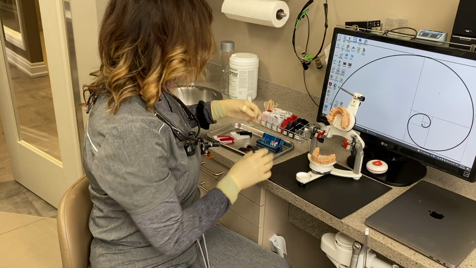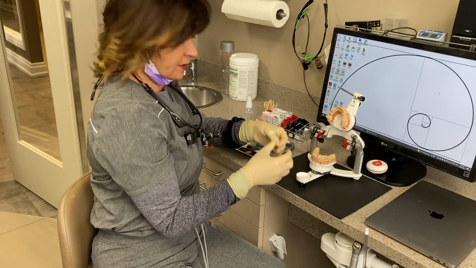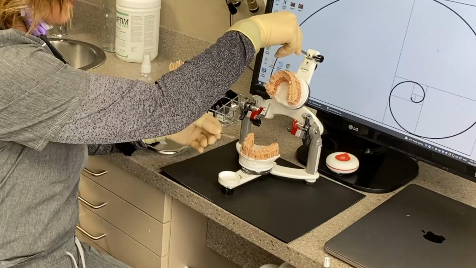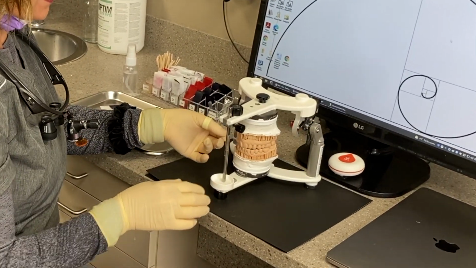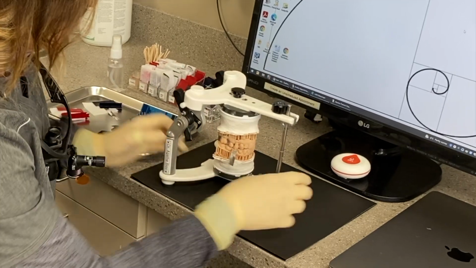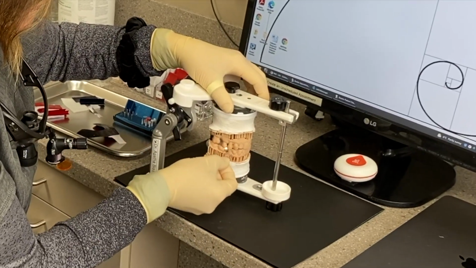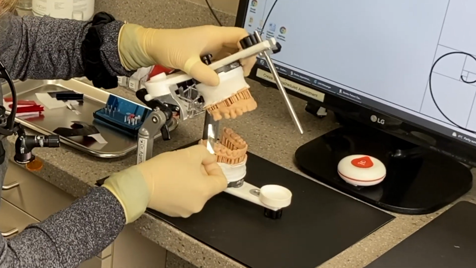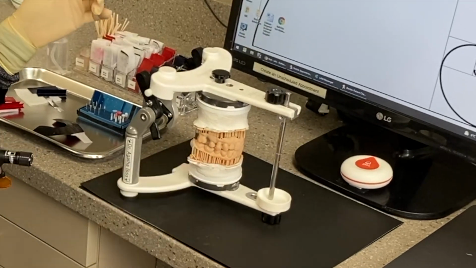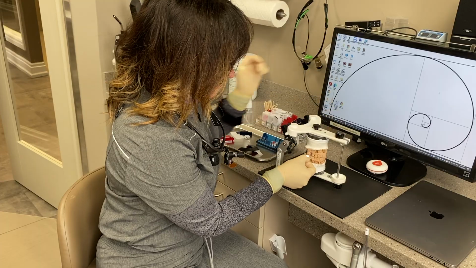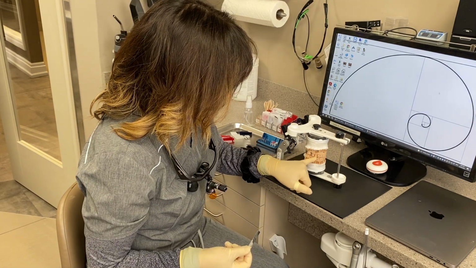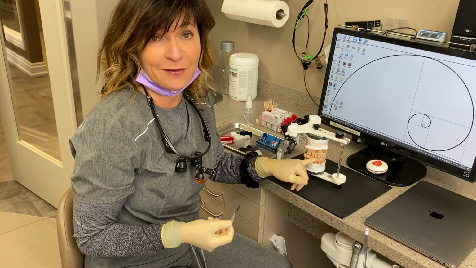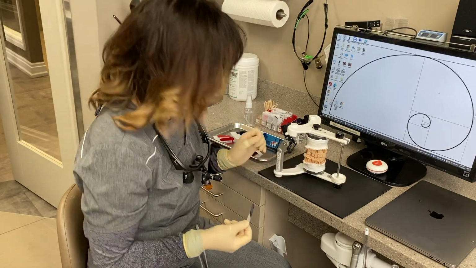So to test it, I'm just going to use a little bit of shim stock, and I can put this in between, and the paper really holds. I'm going to try and pull it, it holds. Whereas anywhere else, if I put it here, it comes right out. So that's a very simple way of knowing that there's a prematurity on this tooth. And oddly enough, this is the tooth with the massive bone loss.